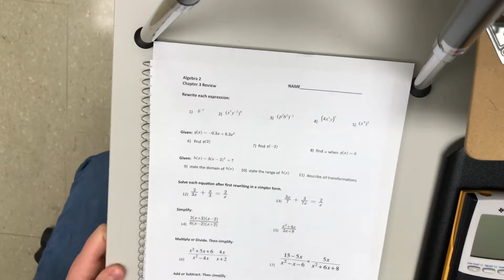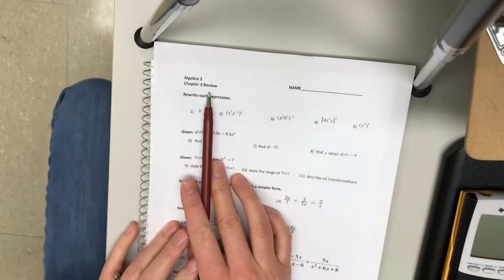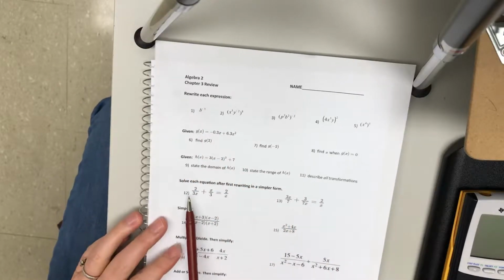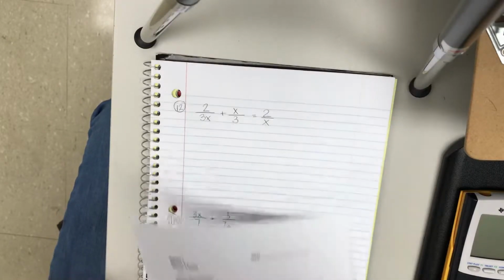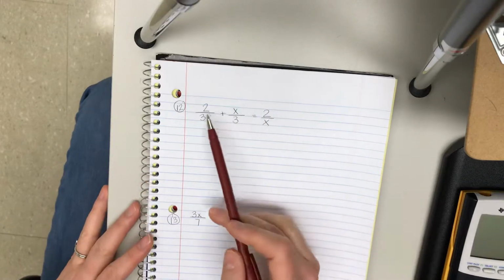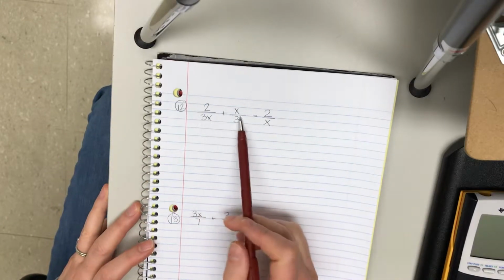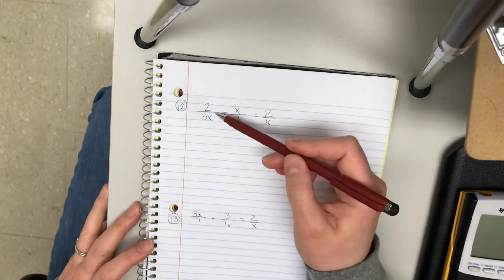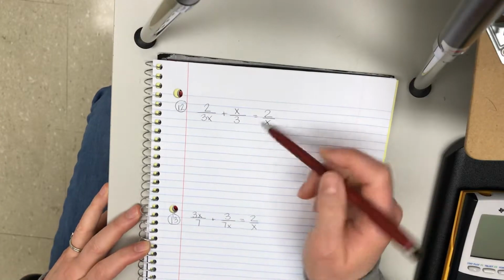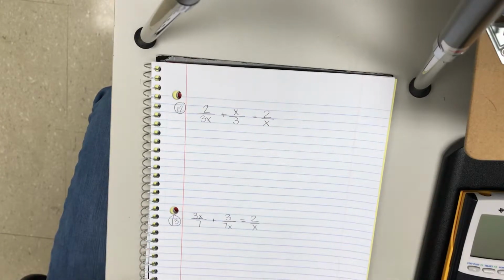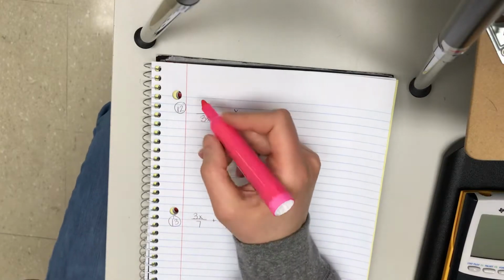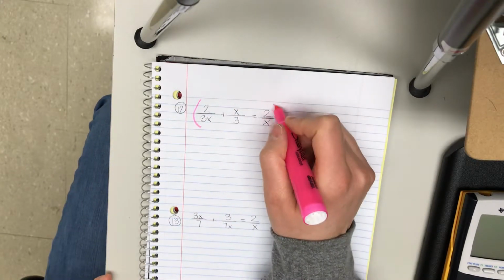Okay, in this video, I'm talking about review for chapter 3 for the individual tests, and we're looking at solving number 12 and 13. Okay, in 12 and 13 both, I see that there are fractions. Remember that the fraction bar just tells me to divide. So if I want to undivide or do the opposite, excuse me, I'm going to multiply.